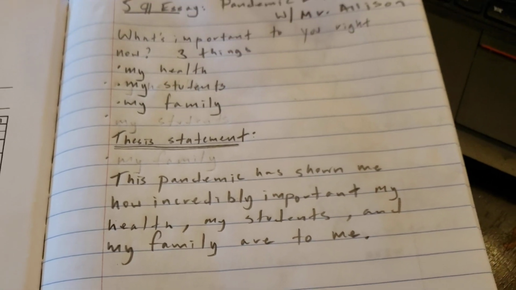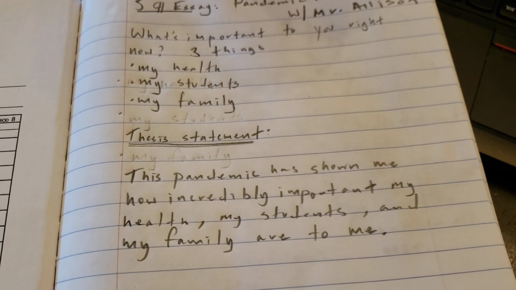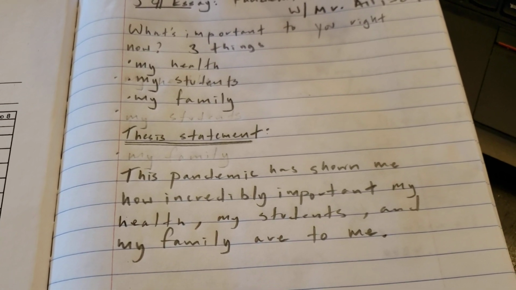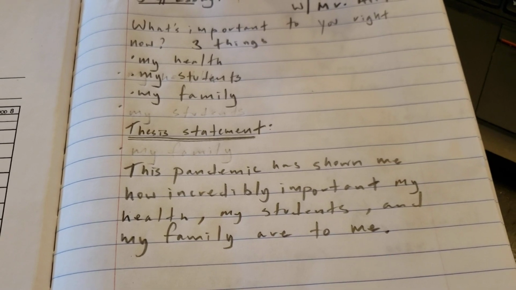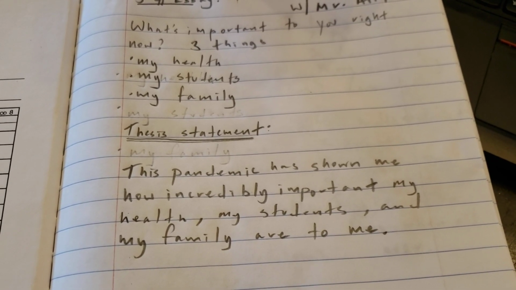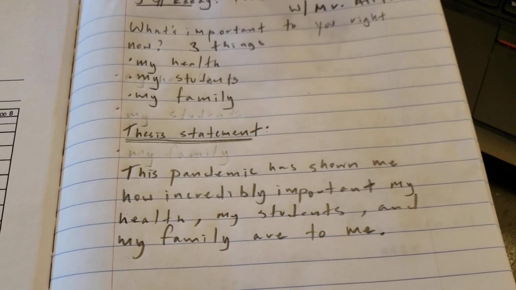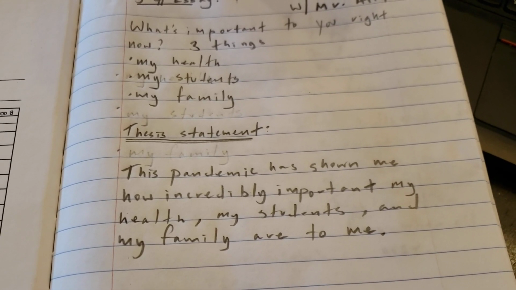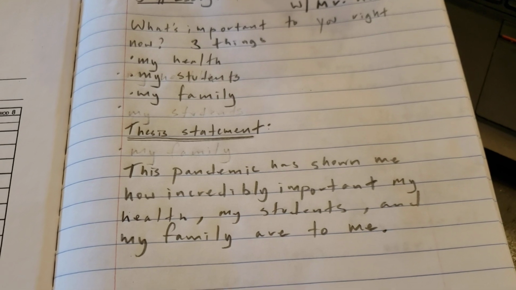So after you've done that initial brainstorming, you've kind of figured out what your 3 things are. Talk to your family, talk with a friend maybe about it. What are your important things? Maybe you've got some similar things. Maybe your PlayStation is really important. Maybe getting outside with your dog is a really important thing. What are the most important things to you that you've discovered during this time?